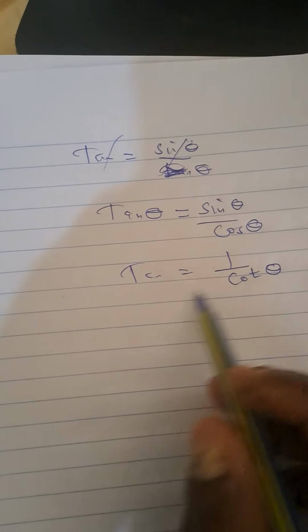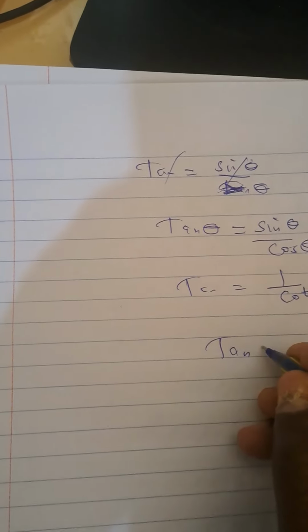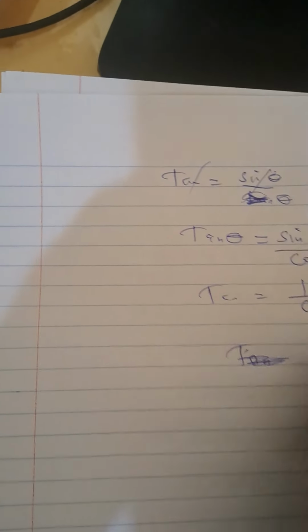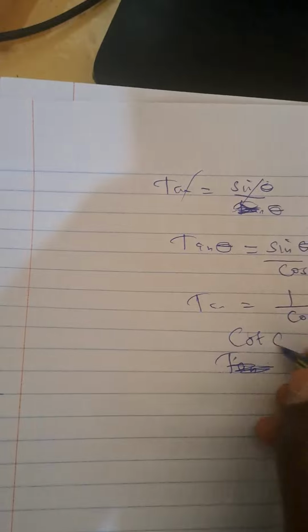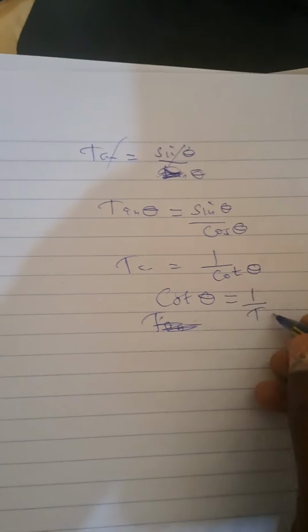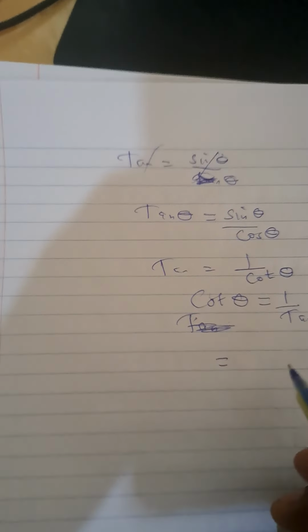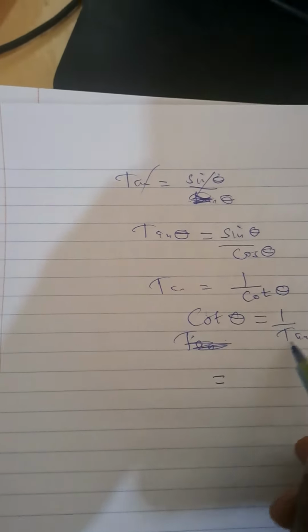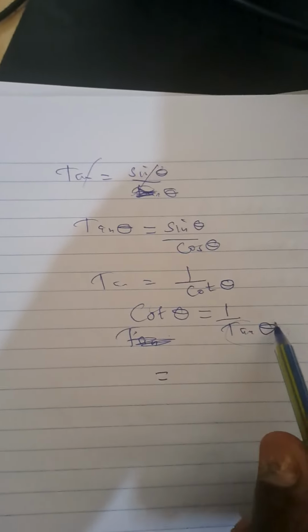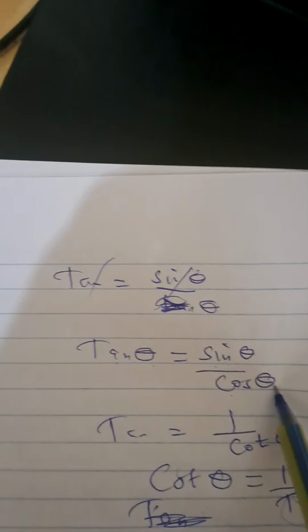So from here, we can also get this cot theta by cross multiplying, where we say that cot theta is equal to 1 over tan theta, where tan theta we have gotten already. Tan theta is the same as sine theta over cos theta.